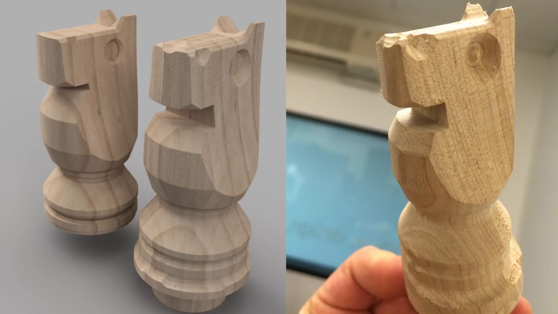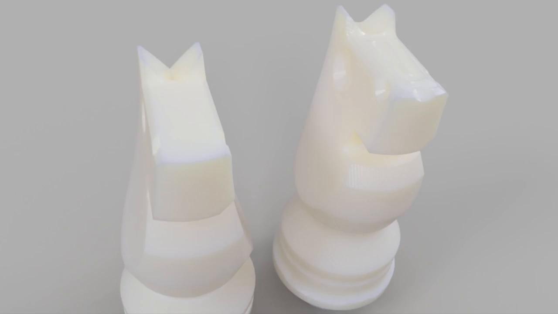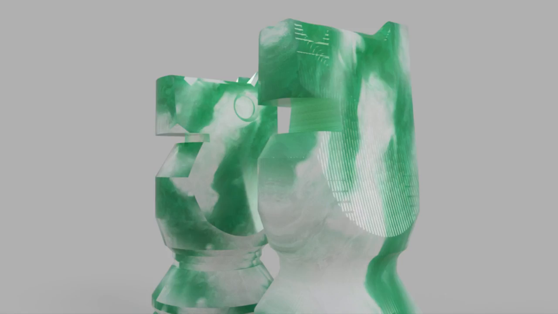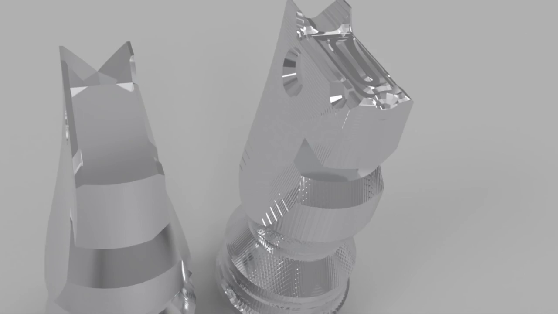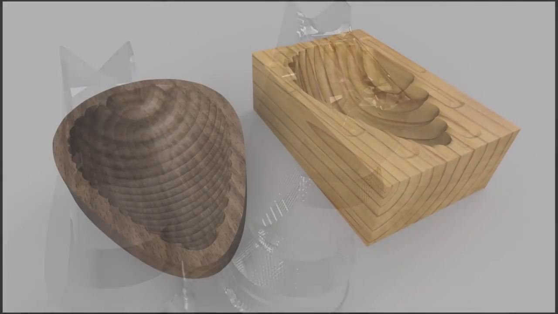And here's the final part that I did, and I did a little bit of gentle sanding on the top, so you can't see as much of the ridges on the top there. And that's a really good example of how you can go from one CAD part to a solid part. Don't just limit yourself to wooden parts. Obviously, ABS, jade, foam, wax, aluminum, all those look equally good, depending on what your goals are for your part.